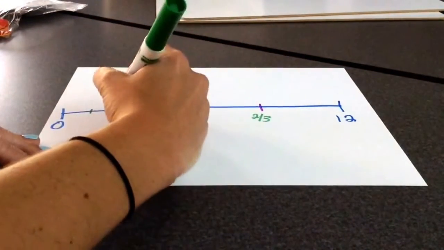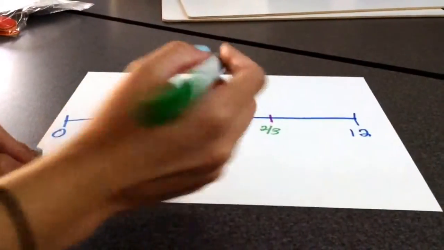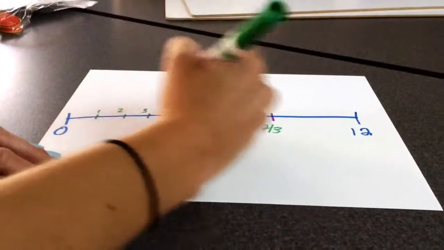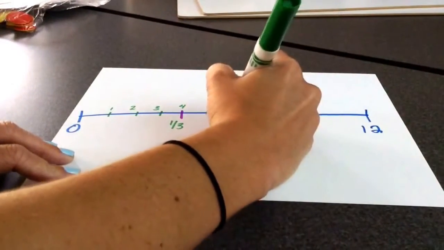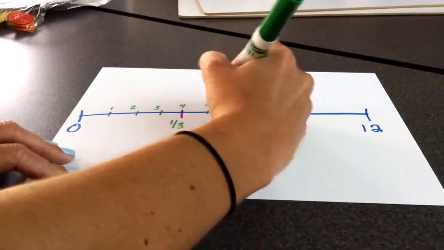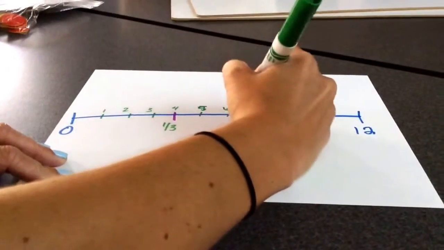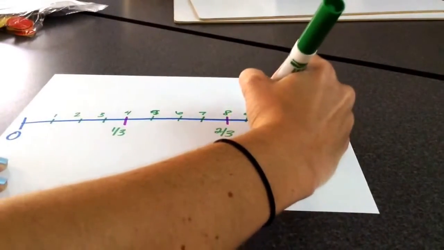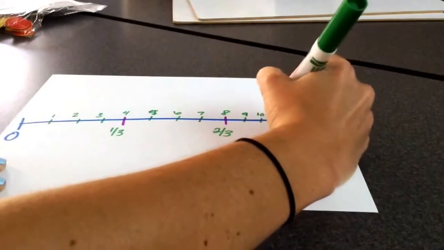So we have 1, 2, 3, 4, 5, 6, 7, then we have 8. Then we have 9, 10, 11, and then our 12.